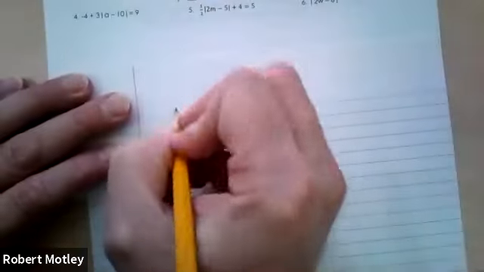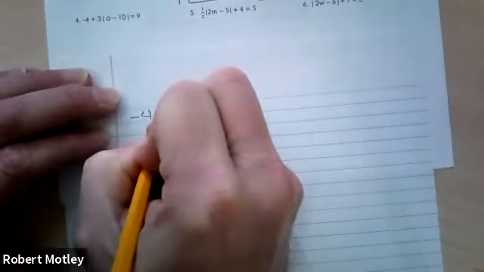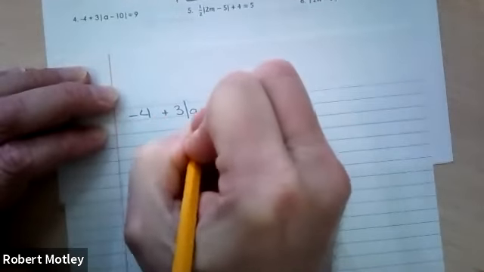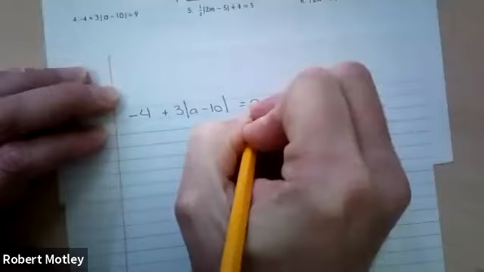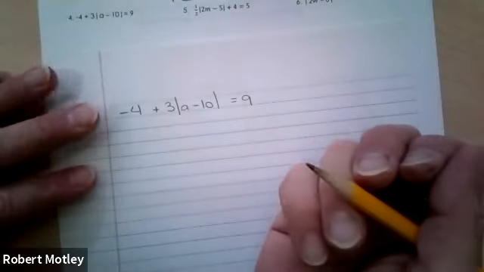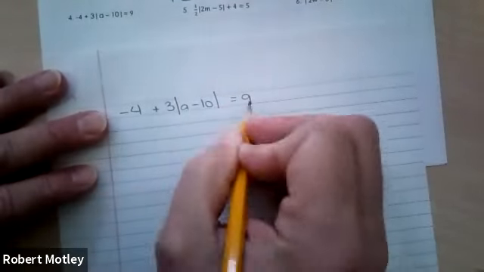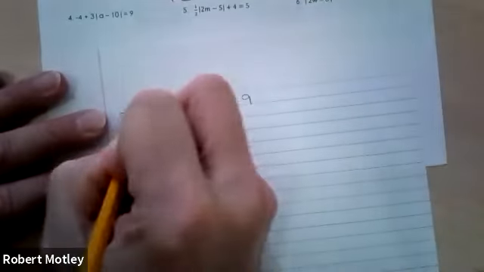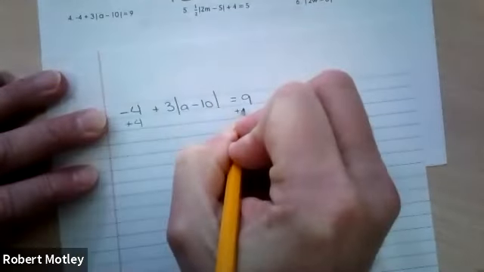Because unlike the other ones, the absolute value is already by itself. So on number 4, I got negative 4 plus 3, absolute value of a minus 10 is equal to 9. Okay, so remember what the first step was to solve absolute value expressions. I needed to get the absolute value by itself. So the first thing that I'm going to do is I'm going to add the 4 to the other side.